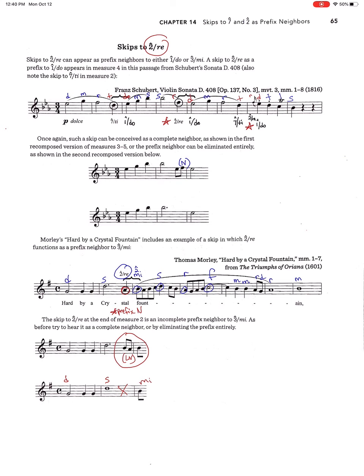Okay, so start at the beginning. 3, 4. Do, Do, Do, So, Re, Mi, da, da, da, So, da, da, Re, da, da, da, Fa. Mi, Mi, Re, Do, Re, Mi. Okay, so did you see in bar 2 we skipped from So down to Re, Mi, and that was a prefix neighbor or an incomplete neighbor. Re, Mi, da, da, da, So, da, da, Re, da, da, da, Fa, etc.